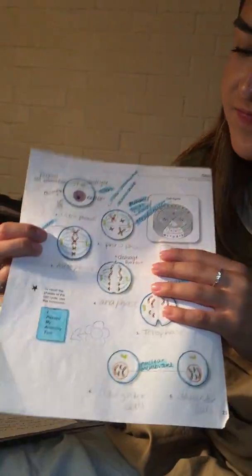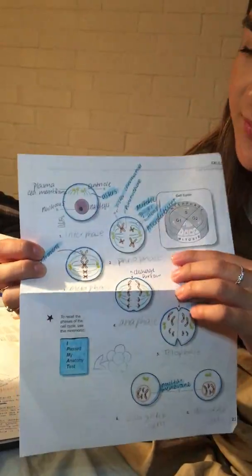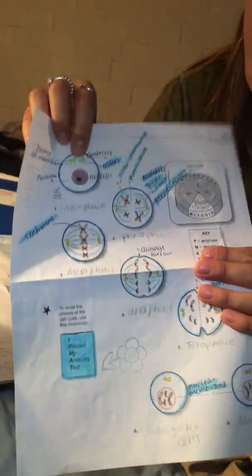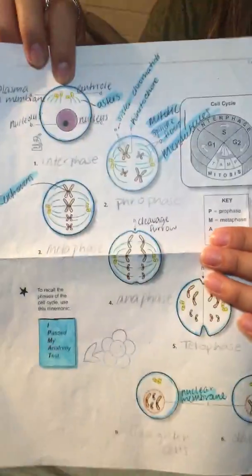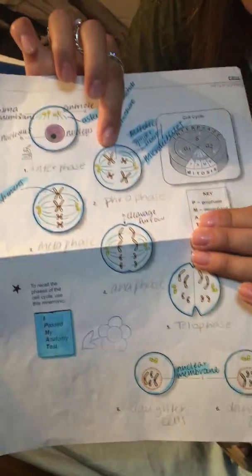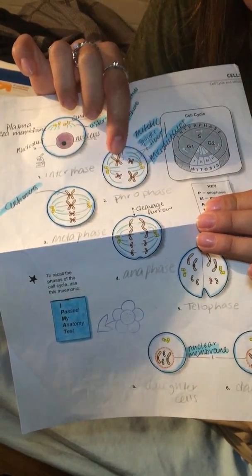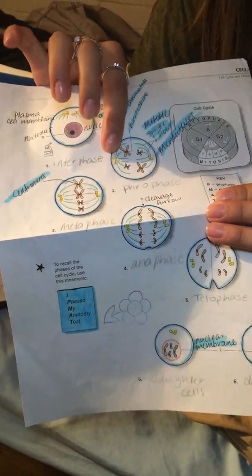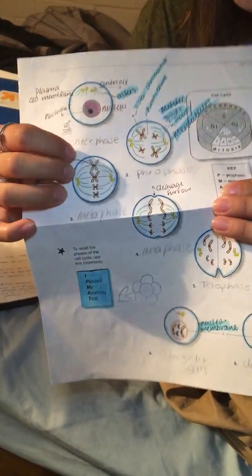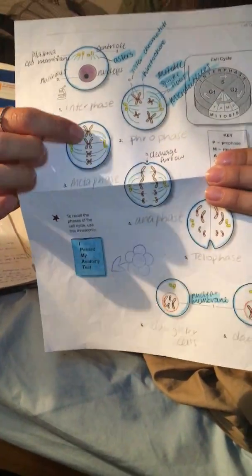And here's a better description of what happens in each phase. So in this first one, this is how the cell looks in interphase, and then this one is prophase. So you can see that the chromosomes are attached to the spindle fibers, which are attached to the asters. And then in metaphase, these chromosomes line up in the middle and they form a mitotic plate.